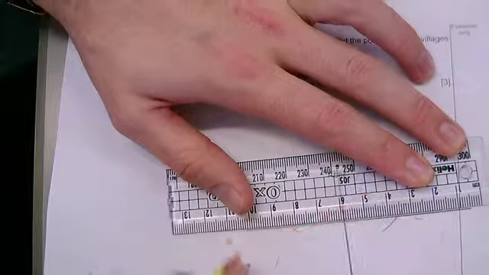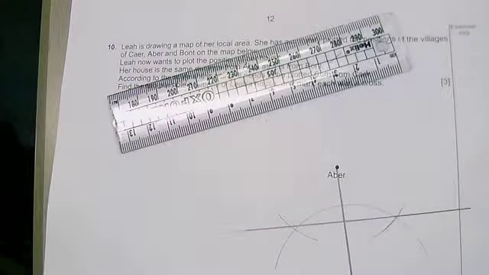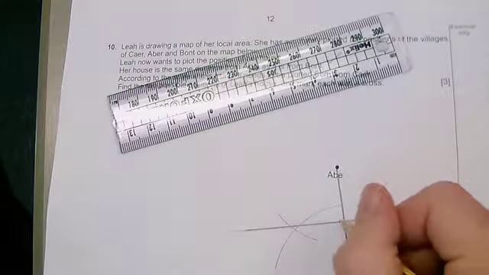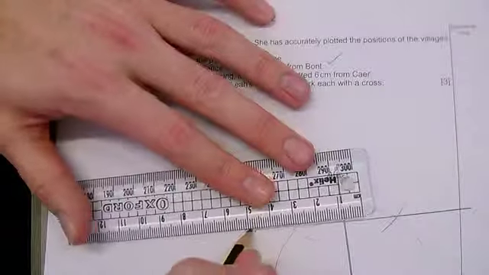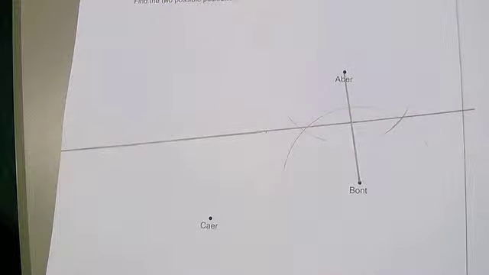Now that has created 90 degrees there, but what it's also done is that everywhere on this line is an identical distance from Abba and Bont. If I measured from Abba and then from Bont, it'll be exactly the same. In fact, I might even draw this line further along the page. So anywhere on that line is exactly the same distance from both, okay?